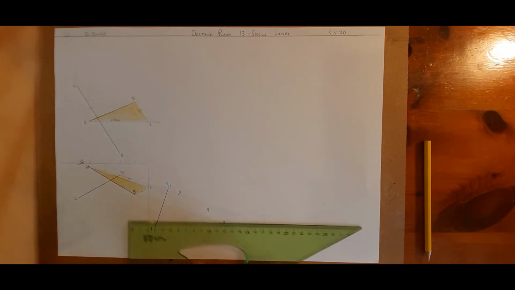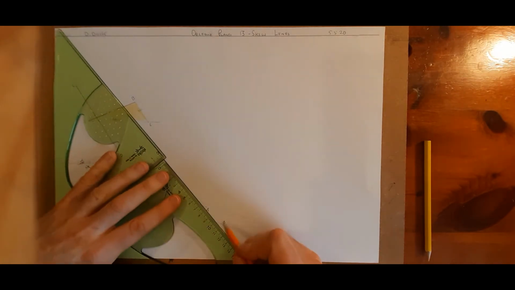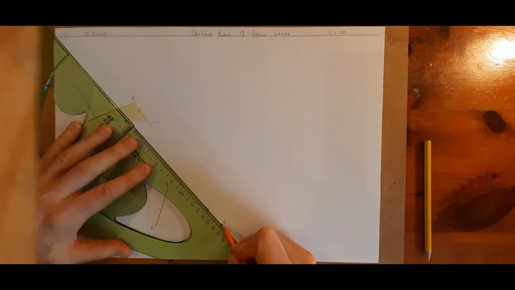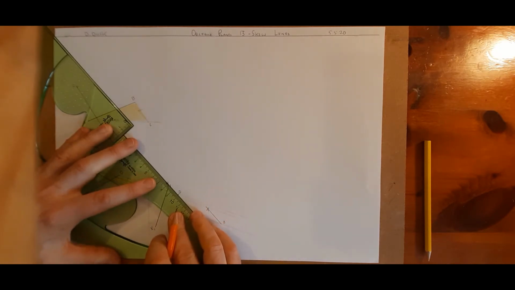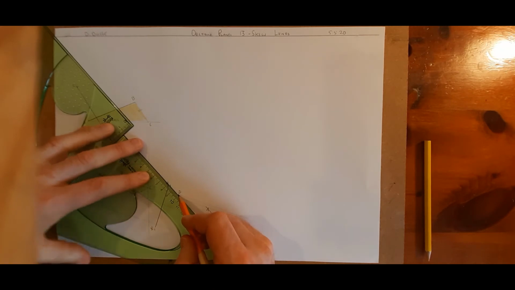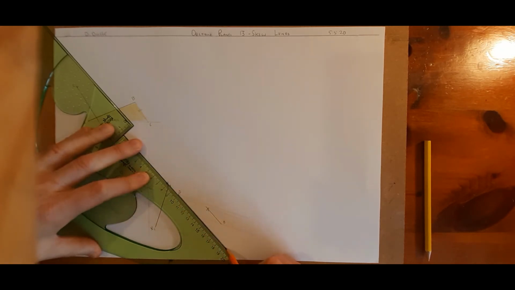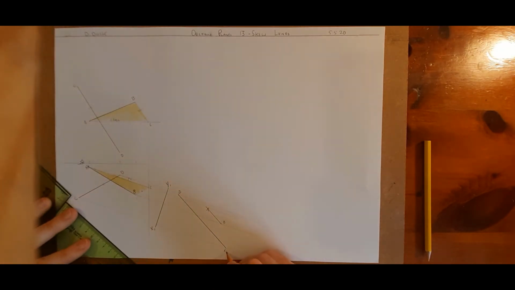Now you can mark down the other one, but what I always do, once I get one line drawn, is just draw in the other line, and that will be C there.